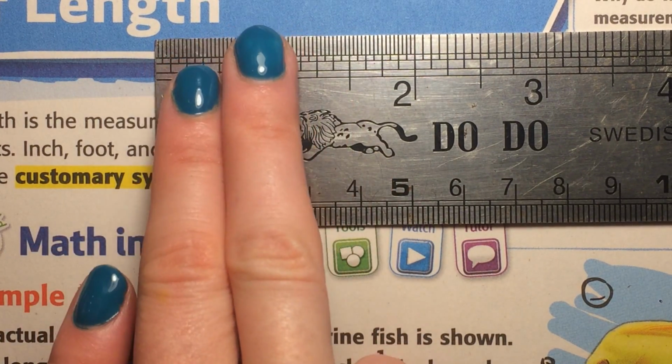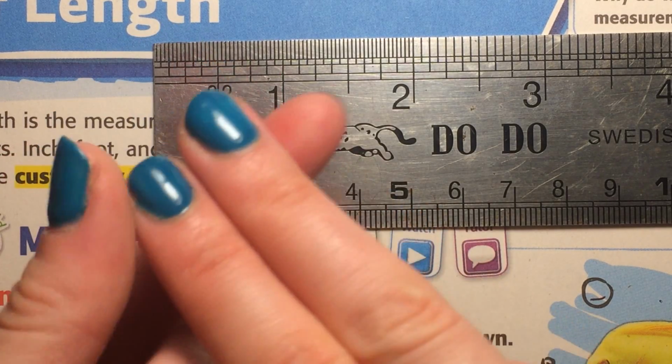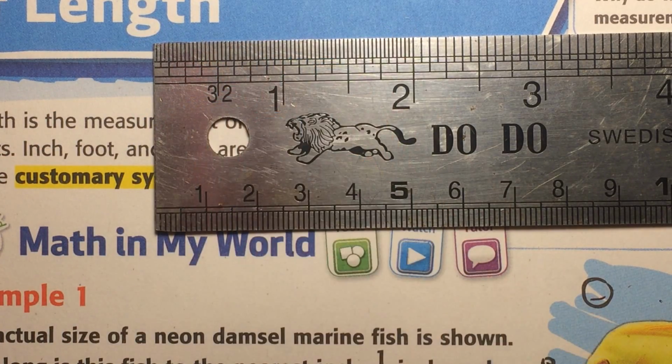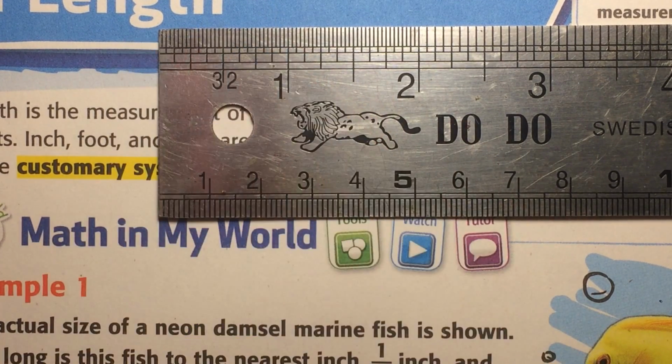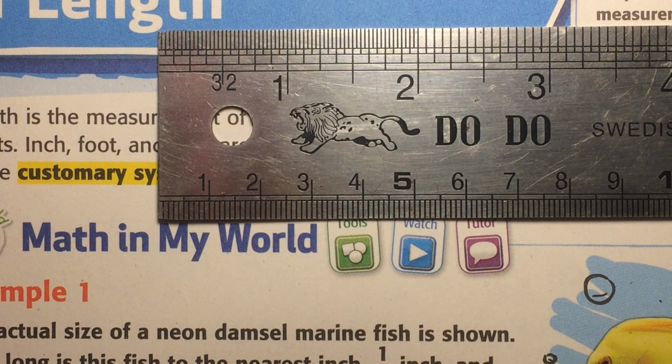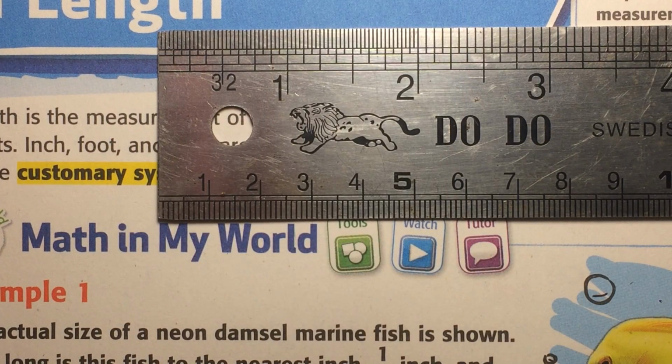A little bit more because this finger's a bit fatter, but it's about the same as about 2 fingers. So about 2 fingers is about an inch if we were estimating.